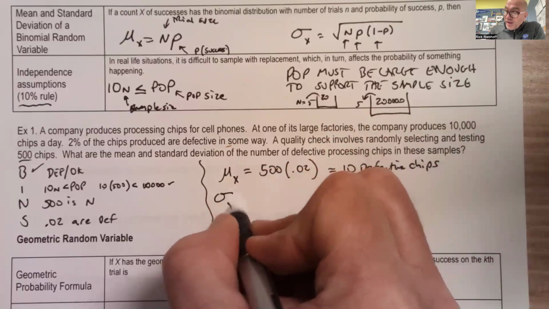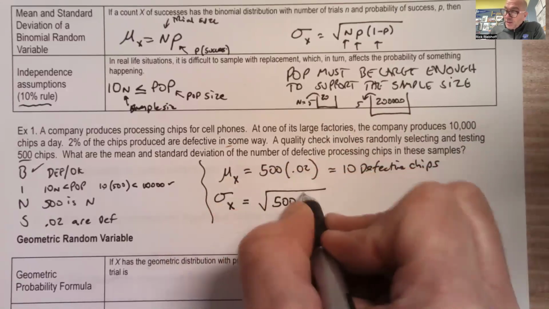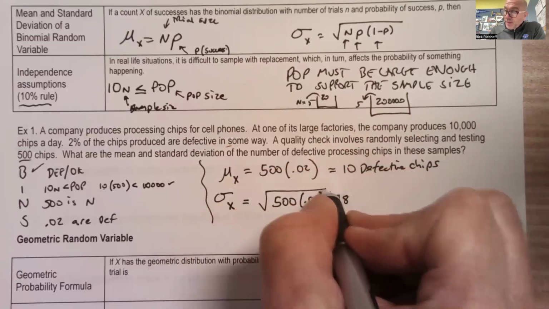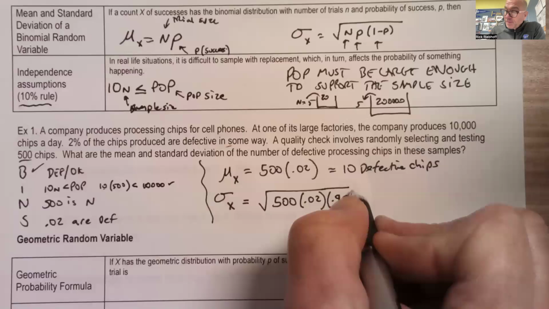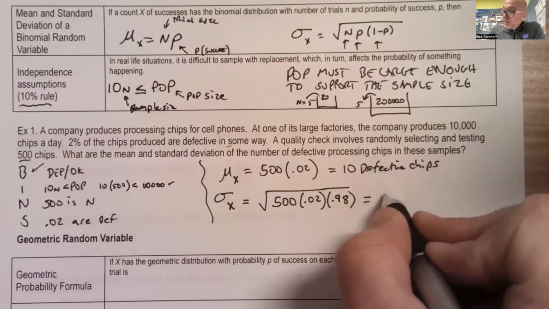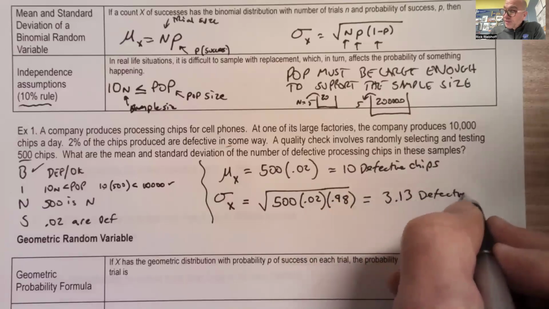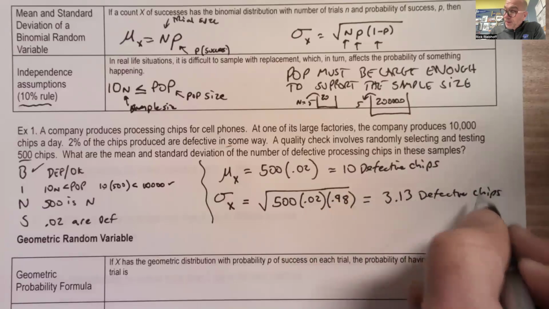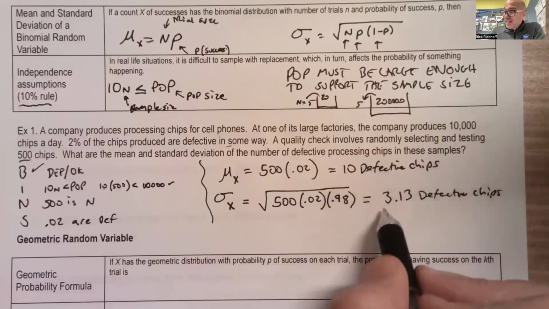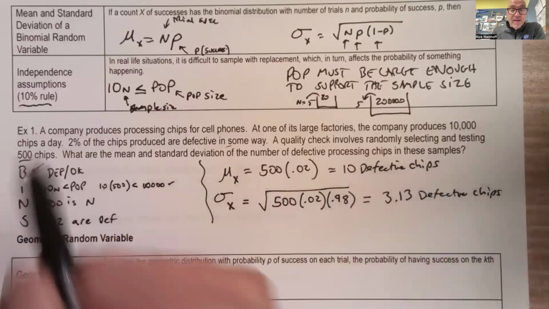The standard deviation of X is equal to the square root of N times P times 1 minus P, or the complement of this. So if that's 2%, that's 98%. Cool. I plugged that in my calculator, and that's 3.13-ish defective chips. So on average, we have 10. We wouldn't be surprised if we had between like 7 and 13, the usual range we would get out of 500.